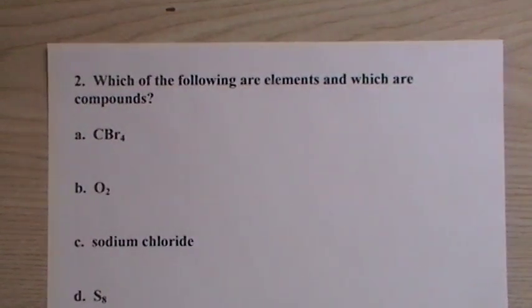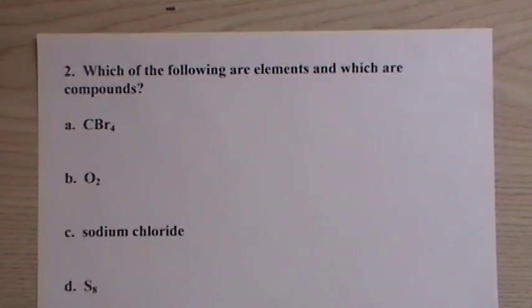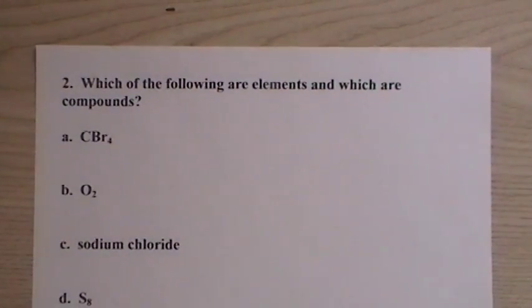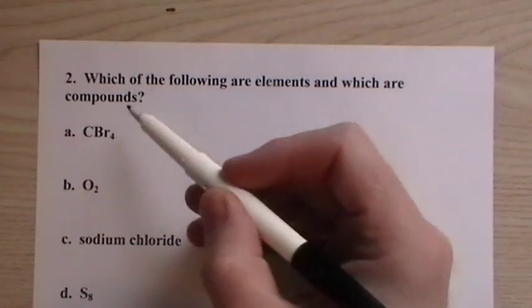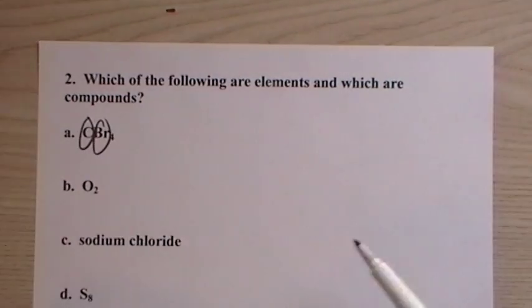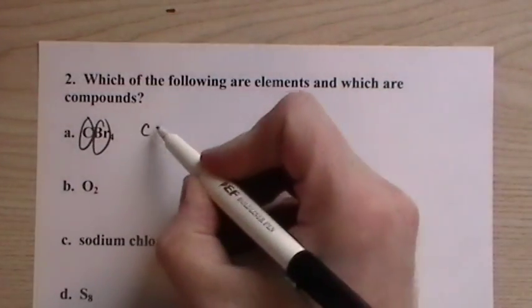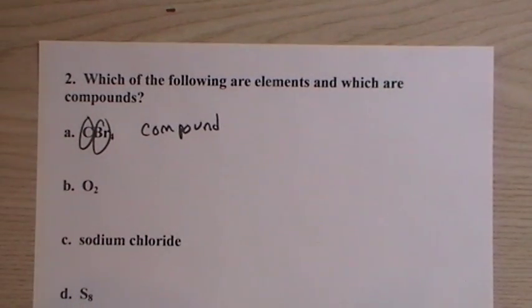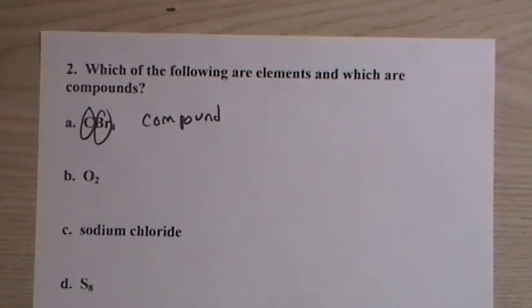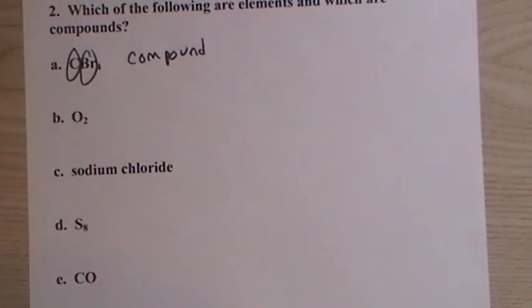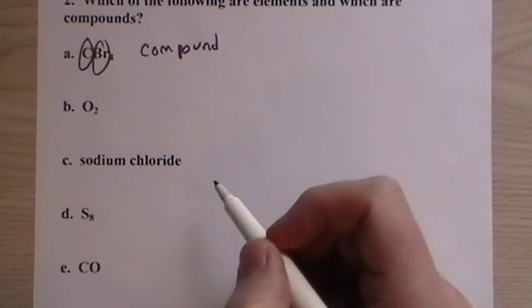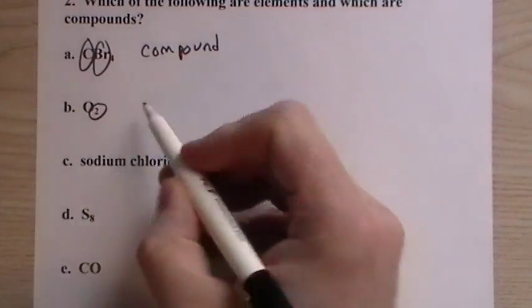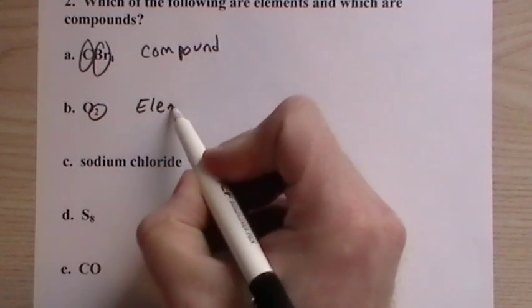Which of the following are elements and which are compounds? Well, this is carbon tetrabromide. You see they have carbon and bromine. Since there's two types of elements, this is a compound. And that's a molecular compound. For oxygen, O2, that's molecular oxygen, the most common type of oxygen, what you find in the air. Even though there's a 2 here, there's just oxygen that's present, so it's the elemental form of oxygen.